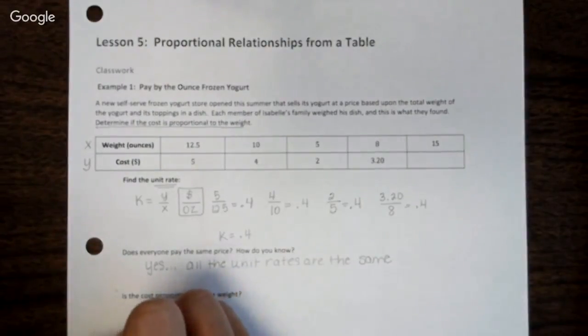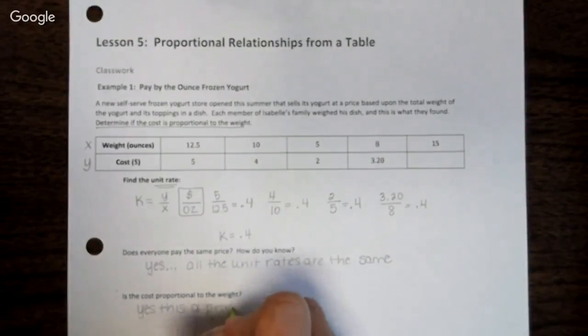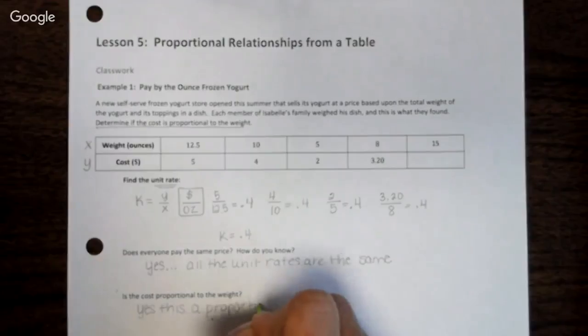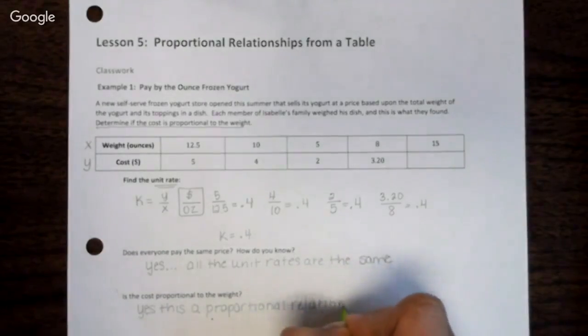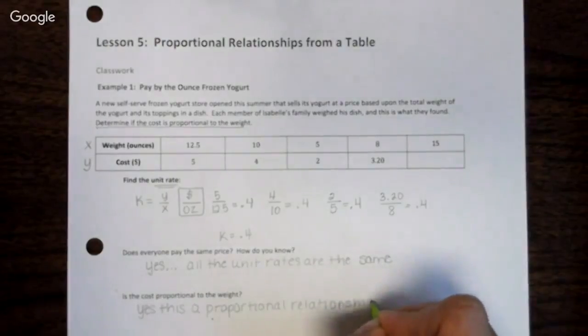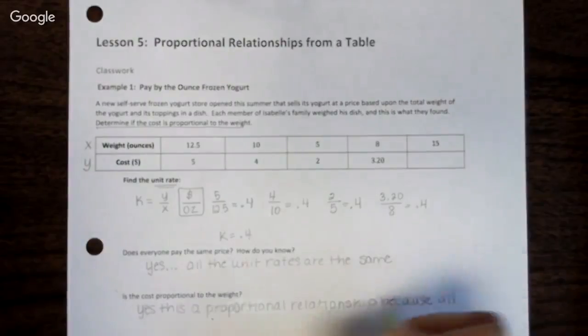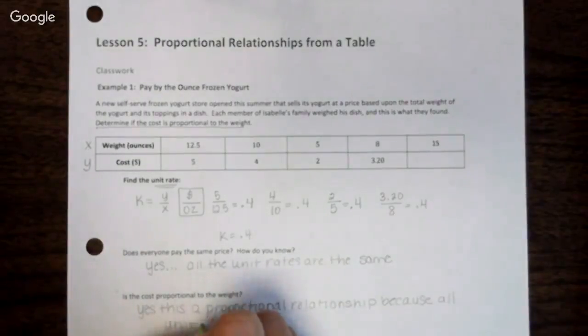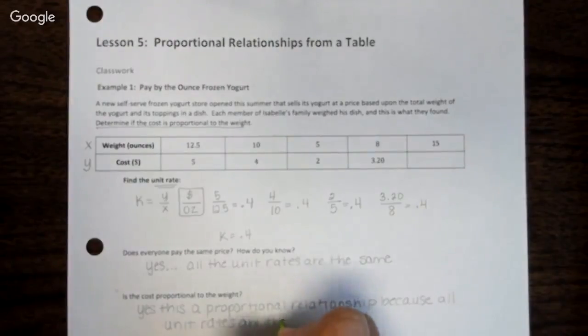So we would say, yes, this is a proportional relationship, and we know that because all unit rates are the same.